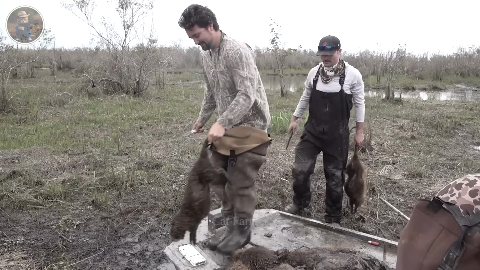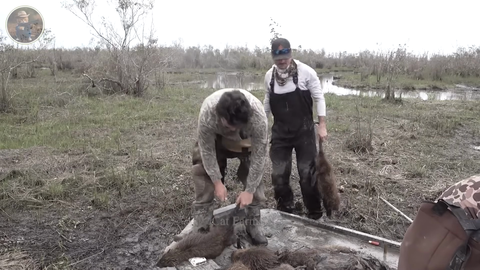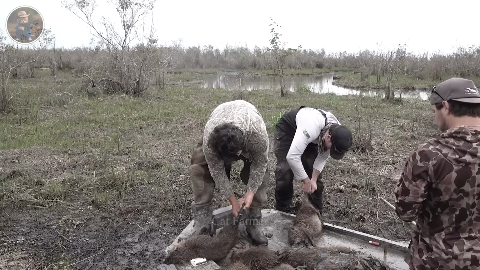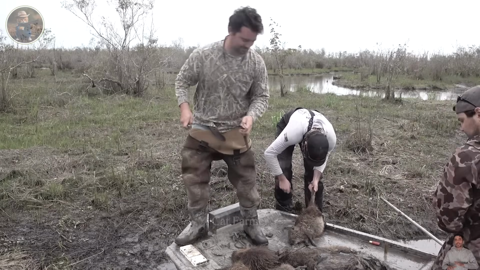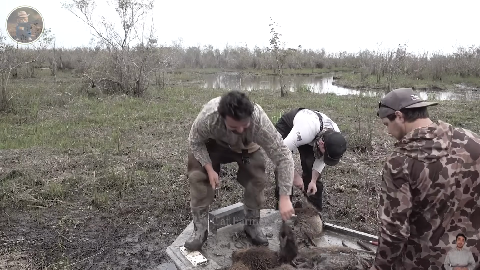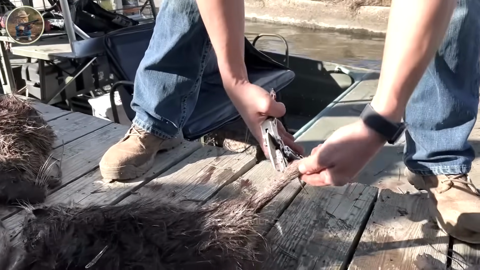With approximately 100,000 marsh rats hunted each year, California has achieved a significant reduction in marsh rat populations, estimated to be a 50% reduction. This is a significant achievement in population control and environmental protection.